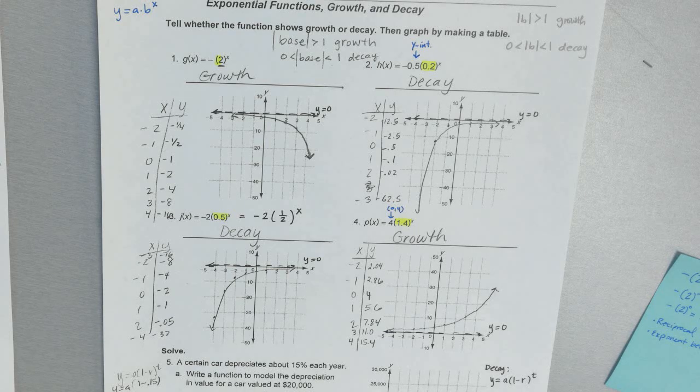So every single one should be going towards the x-axis at some point. If yours is flipping over the x-axis or getting crazy, we know we need to go back and fix it. It should be a nice curve. Sometimes the curves are more drawn out if they're growing slower versus quickly.